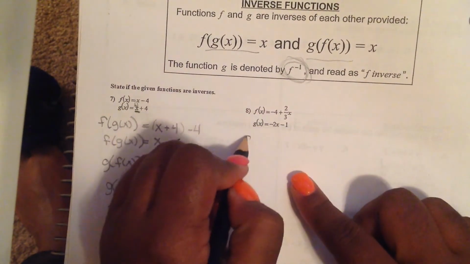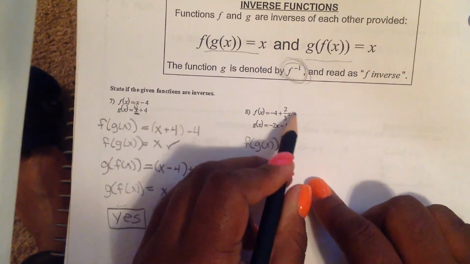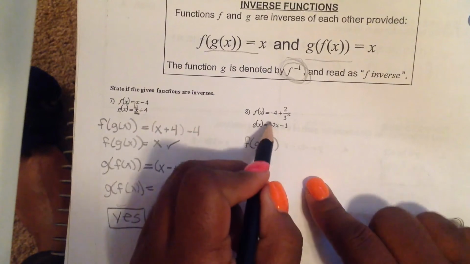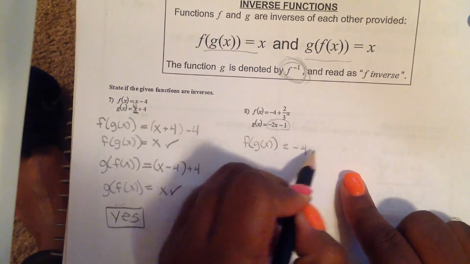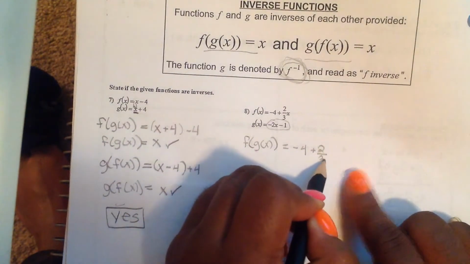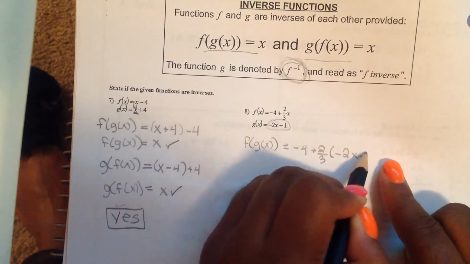We're going to do f of g of x here. Everywhere in this function where I see x, I'm going to put 2x minus 1. So I end up with negative 4 plus 2 over 3 times 2x minus 1.